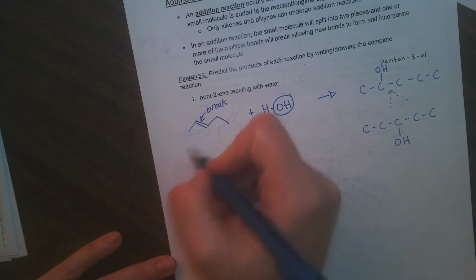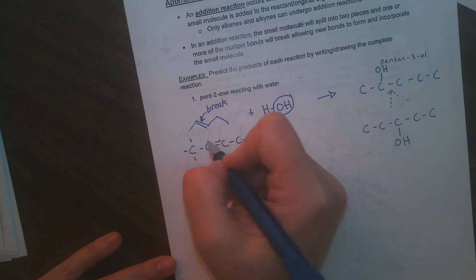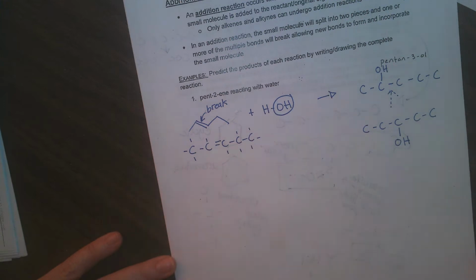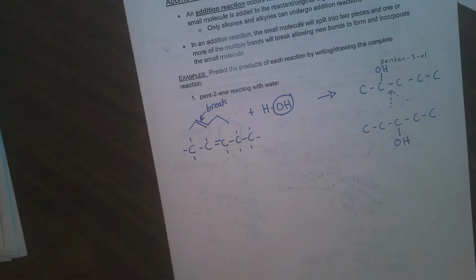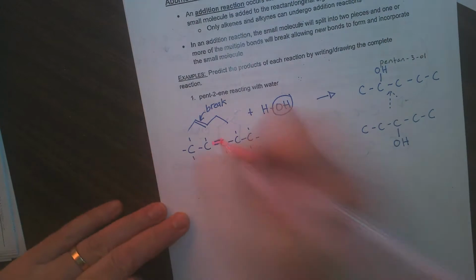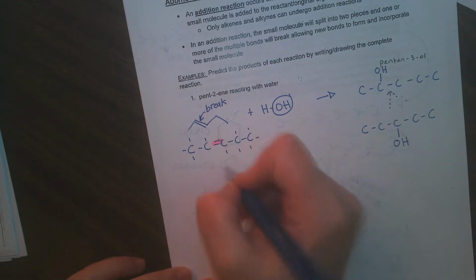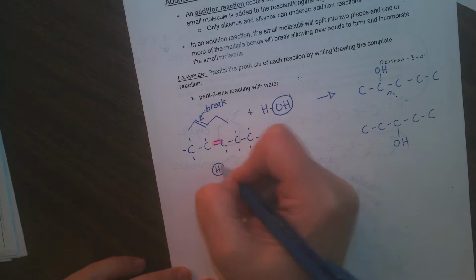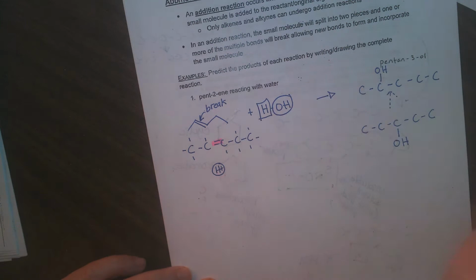And so if I draw this out, 2, 3, 4, 5, double bond. If I break this bond here, what happens is that there's an opportunity for a hydrogen bond to happen because we have this guy here floating around.